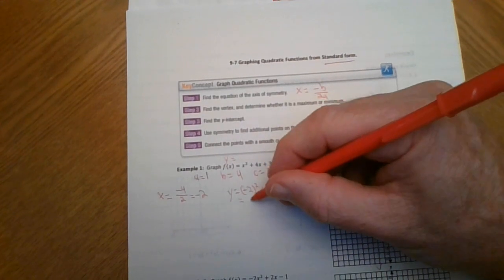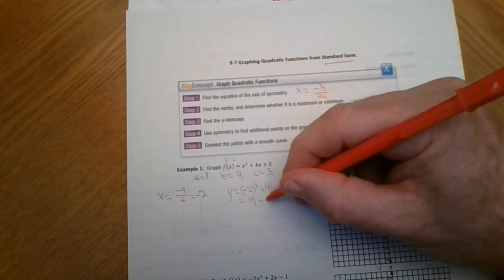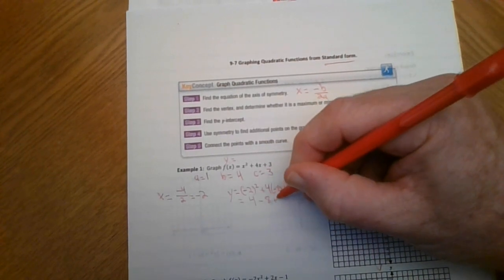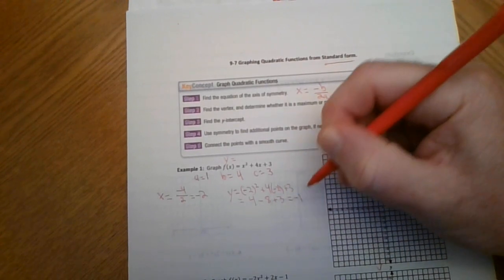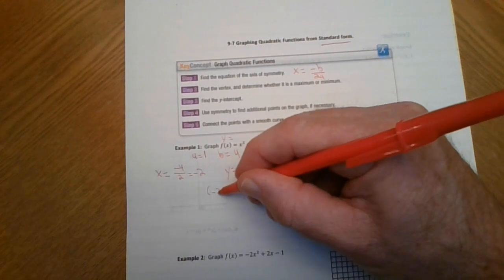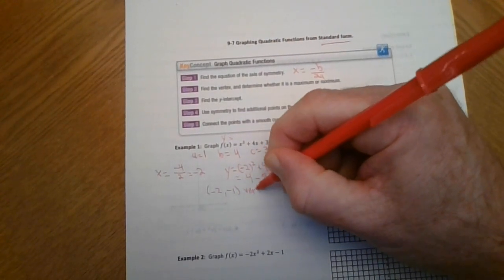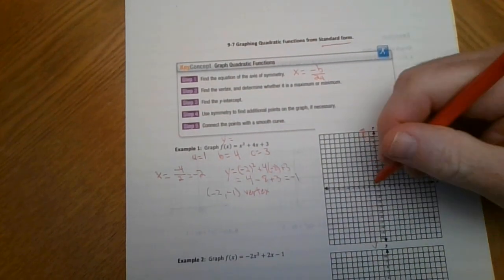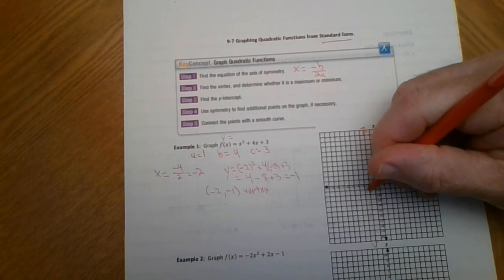And negative 2 squared is positive 4. 4 times negative 2 is minus 8 and plus 3. So 4 minus 8 plus 3 is negative 1. So my vertex turns out to be the point minus 2, minus 1, and that's the vertex. So it helps now if I go over to the graph and find the point minus 2, minus 1 and put that point.